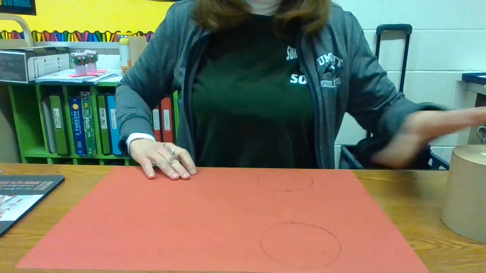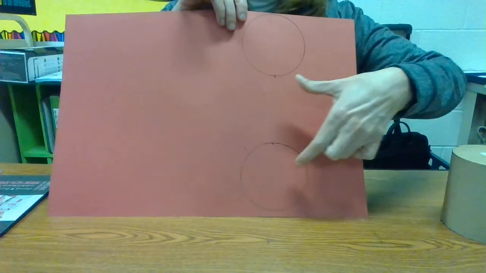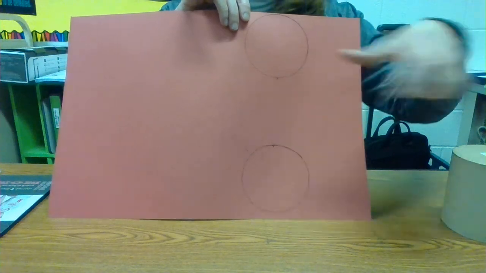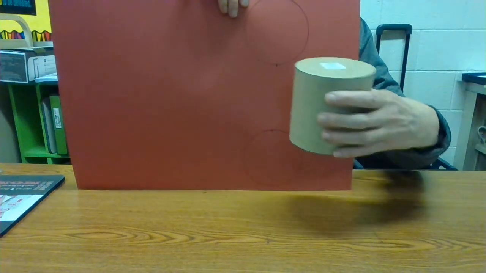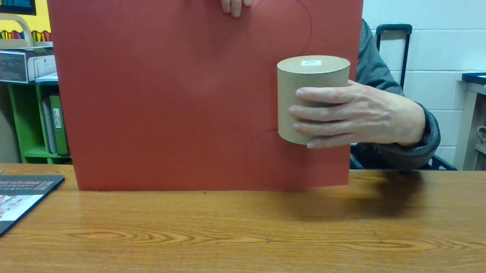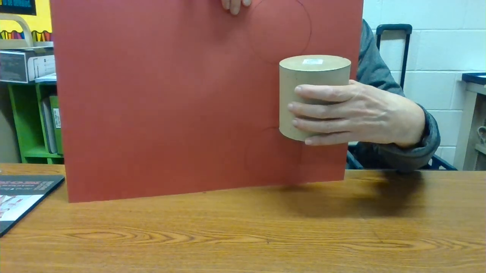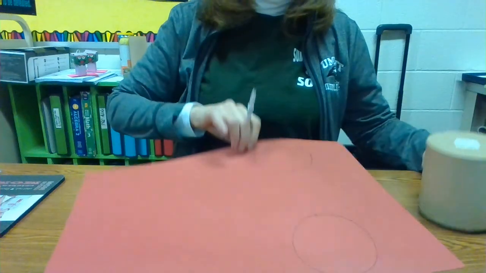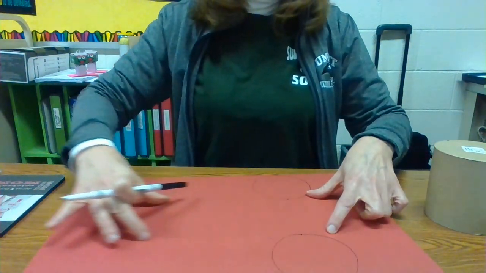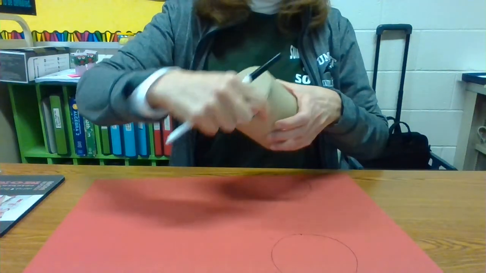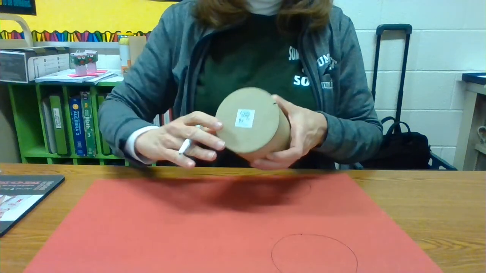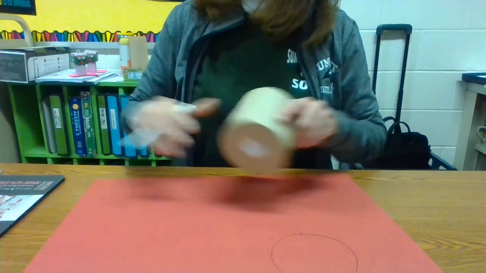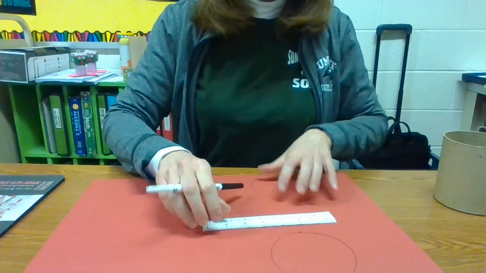We know that we have the top and the bottom, and this distance between those two circles is going to be the exact height of that cylinder if I did a good job here. Okay, so now I have to figure out how to draw a rectangle here that's going to be the exact size. Okay, so I'm going to just kind of wing it real quick.